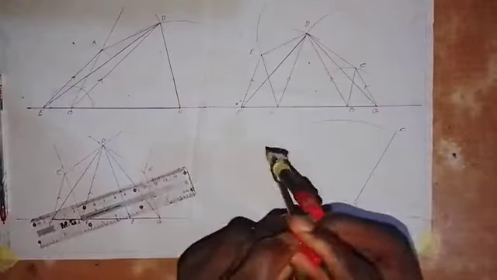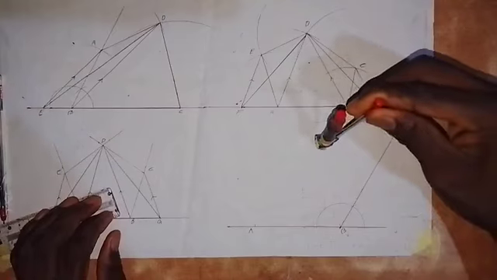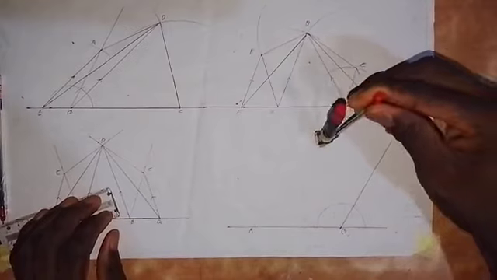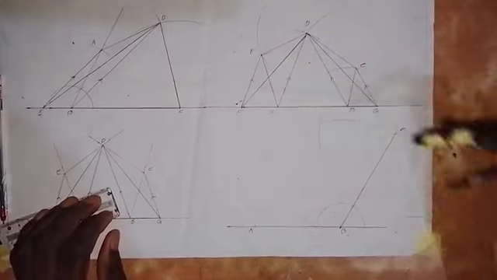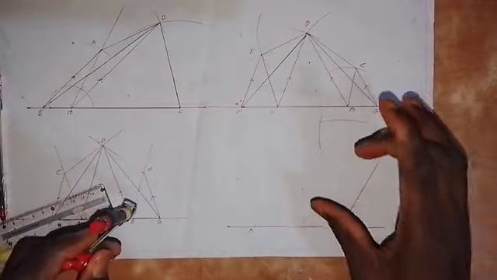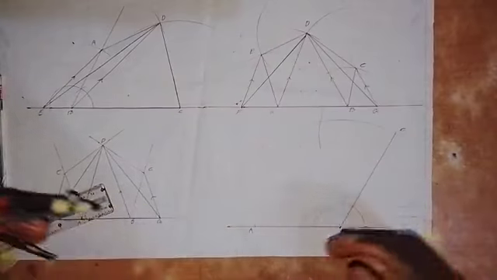So I'll put the pinpoint here at C, and I will make an arc, somewhere here like this. So we have an arc here. All right, we have not located point D, so we are still going to locate it. We have to do something.